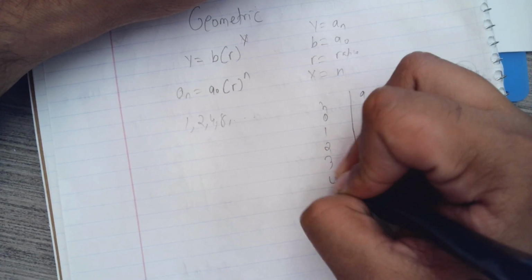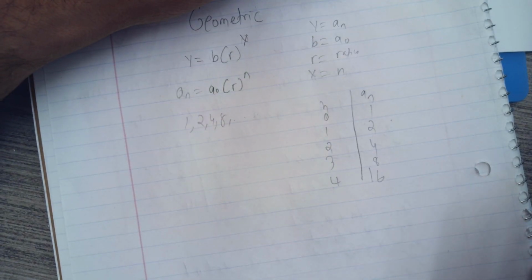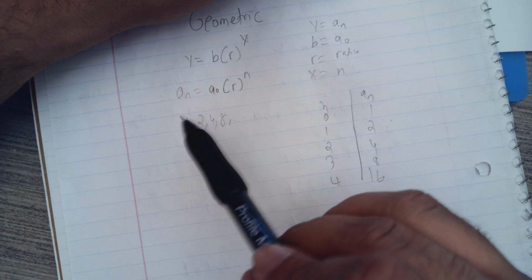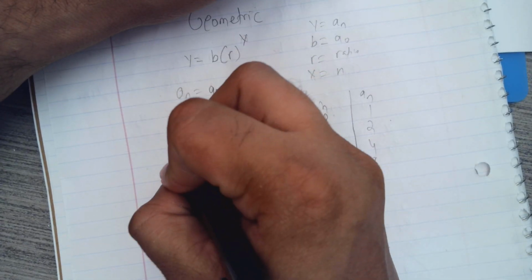Use n as 1, 2, 3, 4 and the terms 1, 2, 4, 8, 16. So they define using zeros, right? So it's easy now for you to use this. If they don't do that, always assume it's 1.